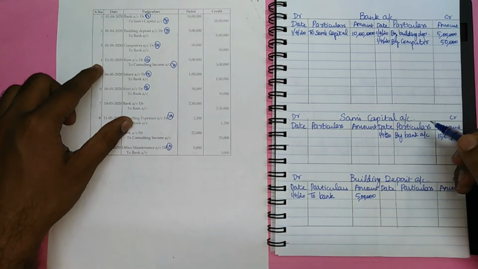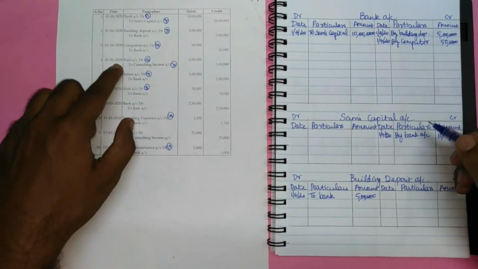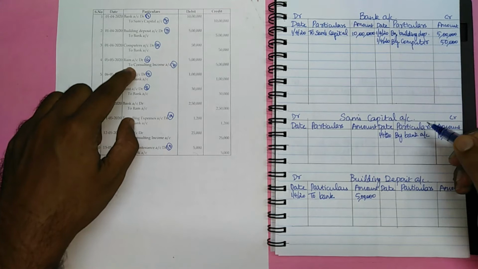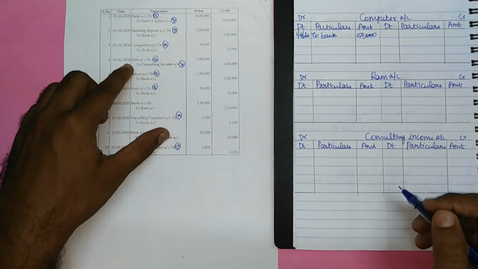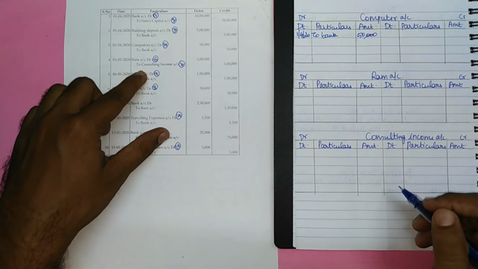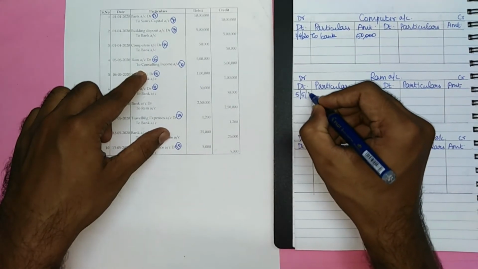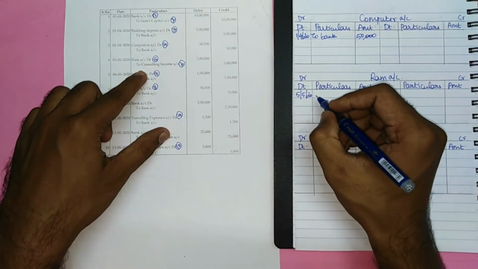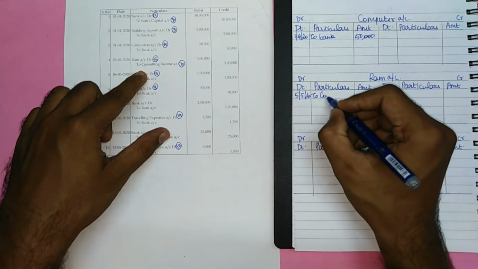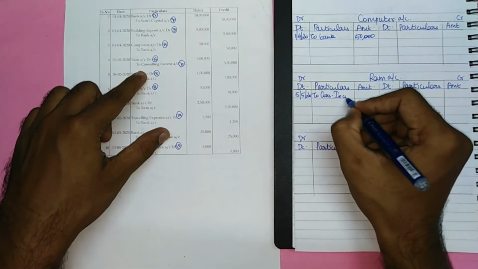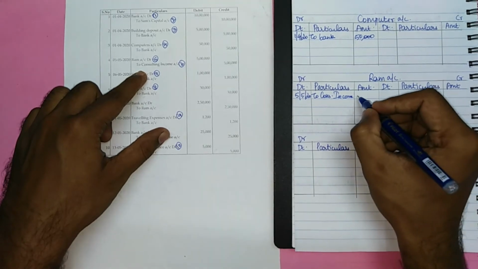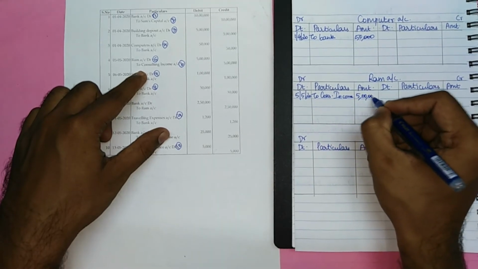Now let us continue with the fourth entry. On 5th of May 2020, Ram account debit to consulting income, rupees 5 lakh. The two account heads are Ram and consulting income. Since Ram account is debited, we will be debiting it with the account which is credited in the journal entry. So on 5th May 2020, we will be using the word to consulting income, rupees 5 lakh.